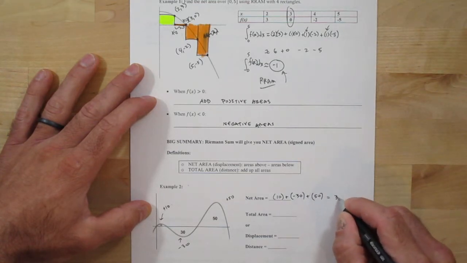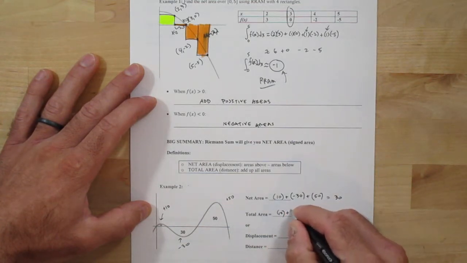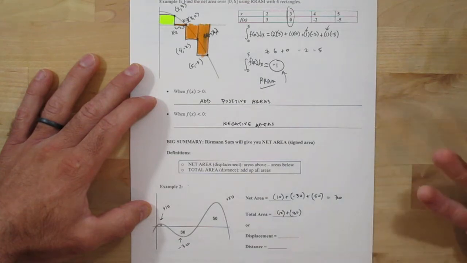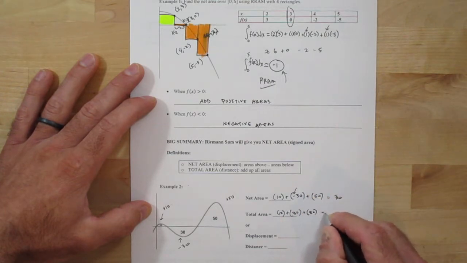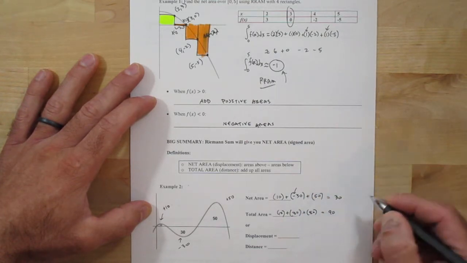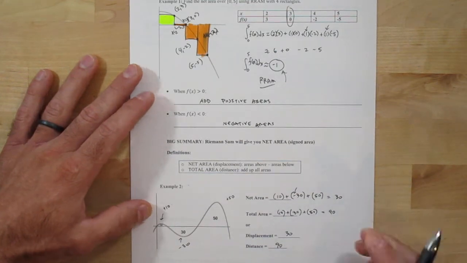I believe that comes out to be a net area of 30. However, when I consider the total area, or what we'll call the total distance traveled, I negate this. I take the absolute value of that, and I add it together. So it looks like I get 90. Okay, so the displacement would be 30, and the distance traveled would be 90.